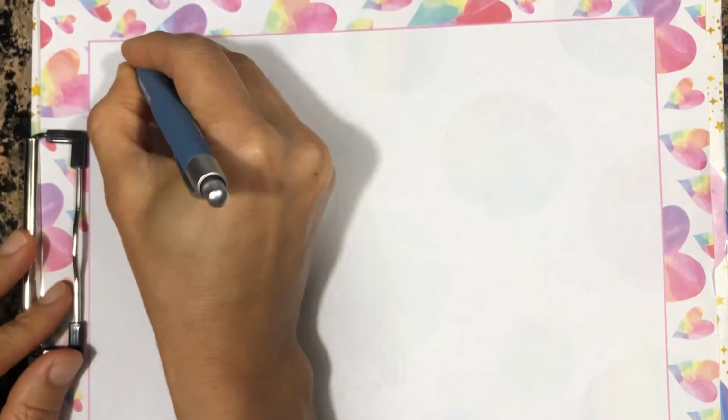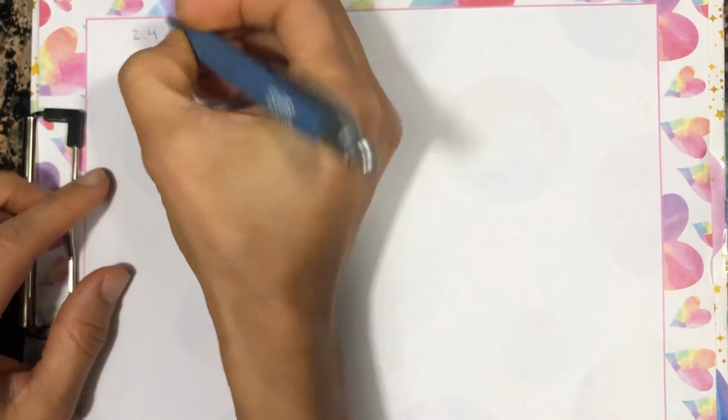Good morning, guys. Today's lesson is 2.4, I believe, and it's about congruent figures.